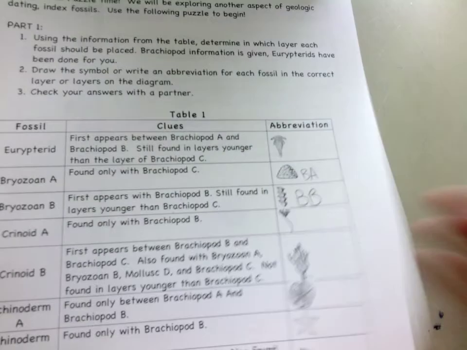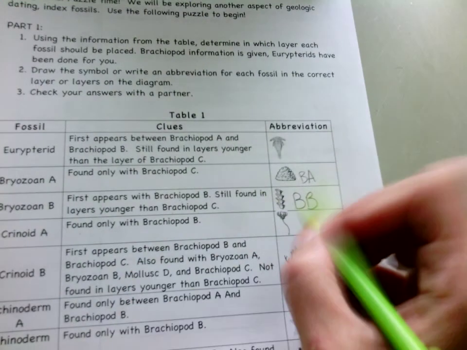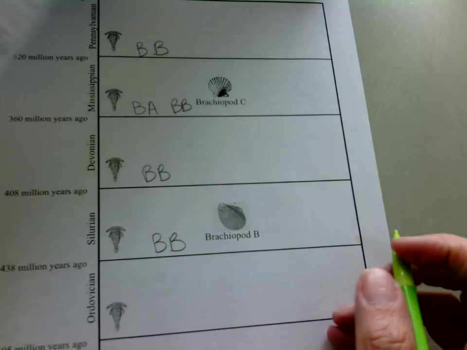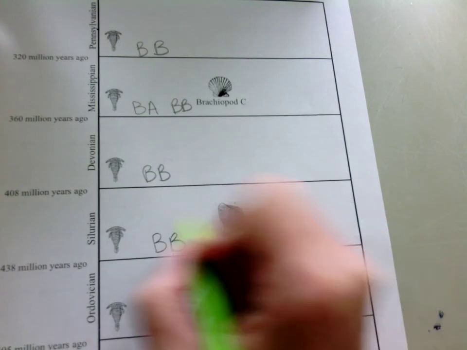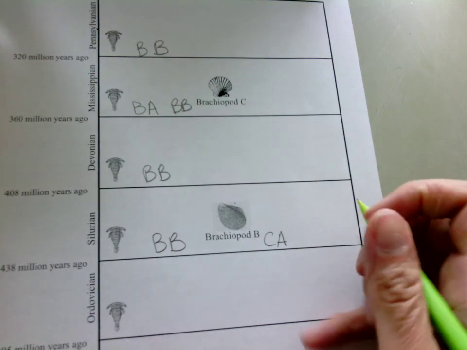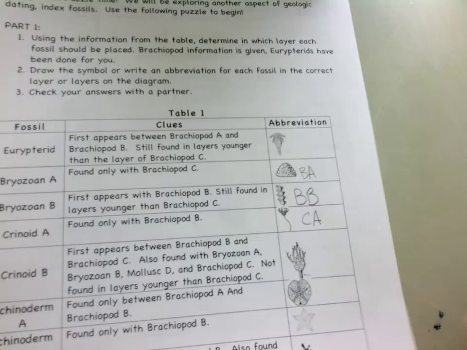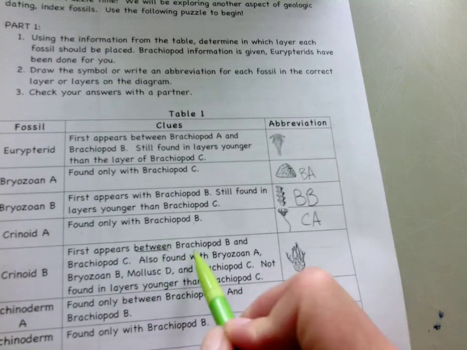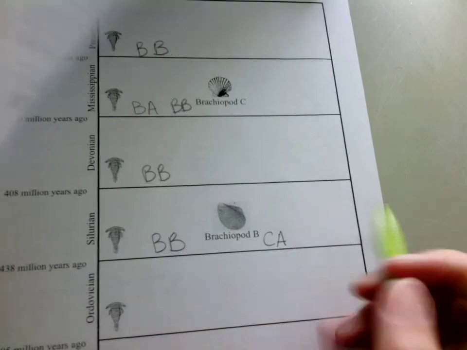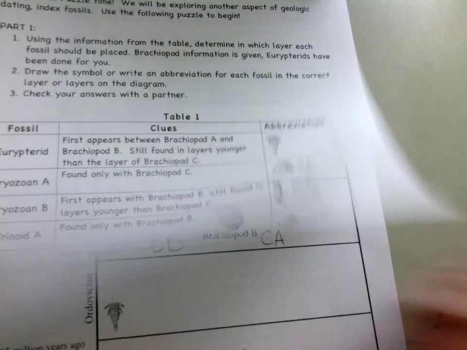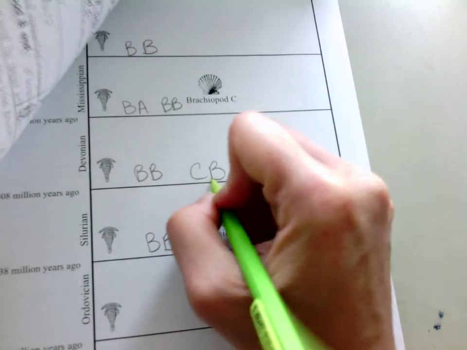I'll do a couple more. Crinoid A is found only with brachiopod B. There's brachiopod B, so I'm going to add a crinoid A in here. And one more. Crinoid B first appears between brachiopod B and brachiopod C. Brachiopod B, brachiopod C. So my crinoid B, I'm going to abbreviate CB. It's going to start here.